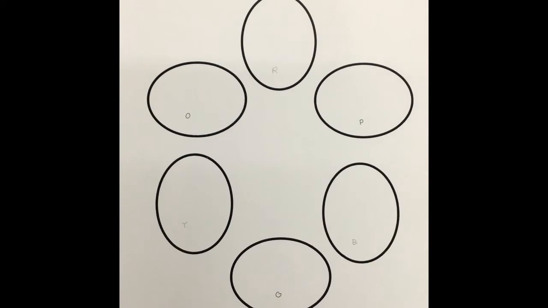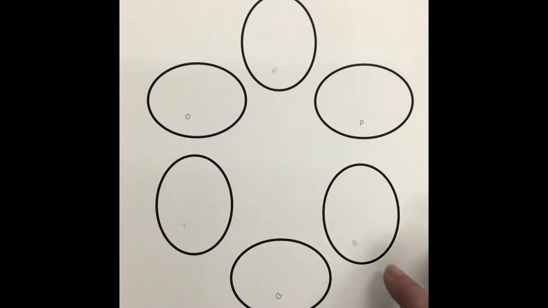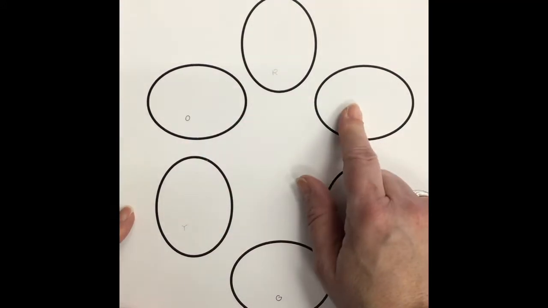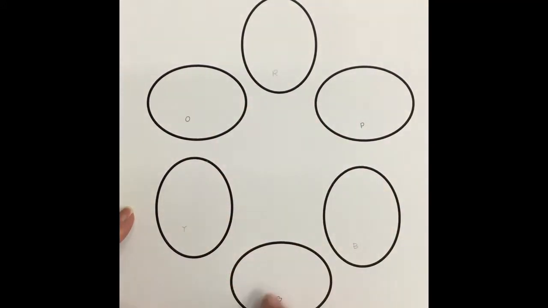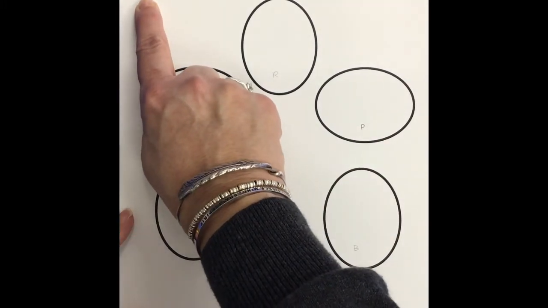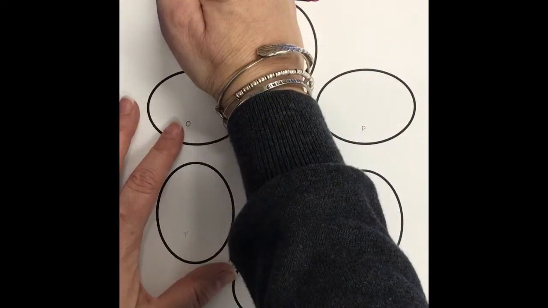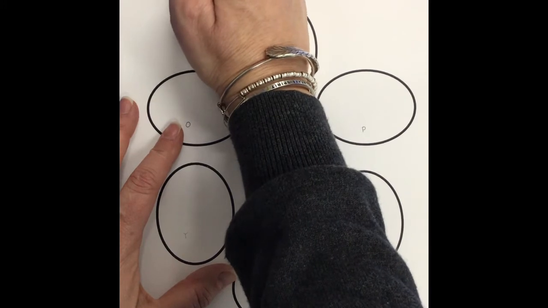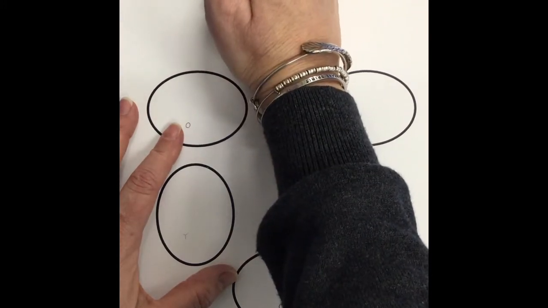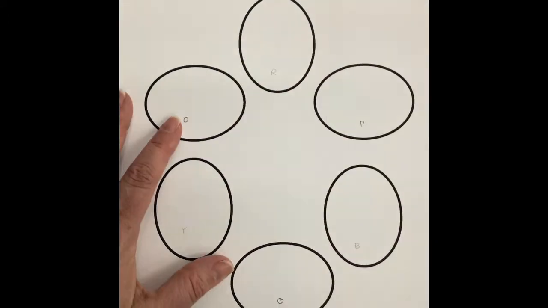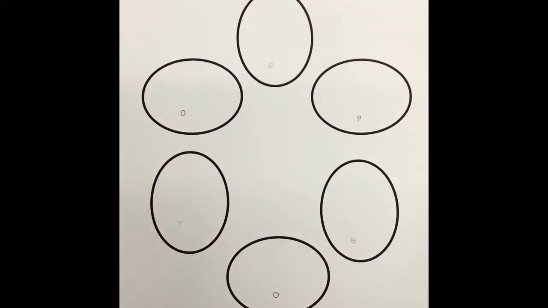So we are ready to make our color wheel. As you can see, these are all different ovals, and inside each oval I have some letters. So before you start, make sure they're not upside down and that your word at the top of your paper says name. Then grab a pencil, write your name at the top. Oh my goodness, look at my pencil. What color is it? Yellow. What do you know about the color yellow? It's a primary color. Good.